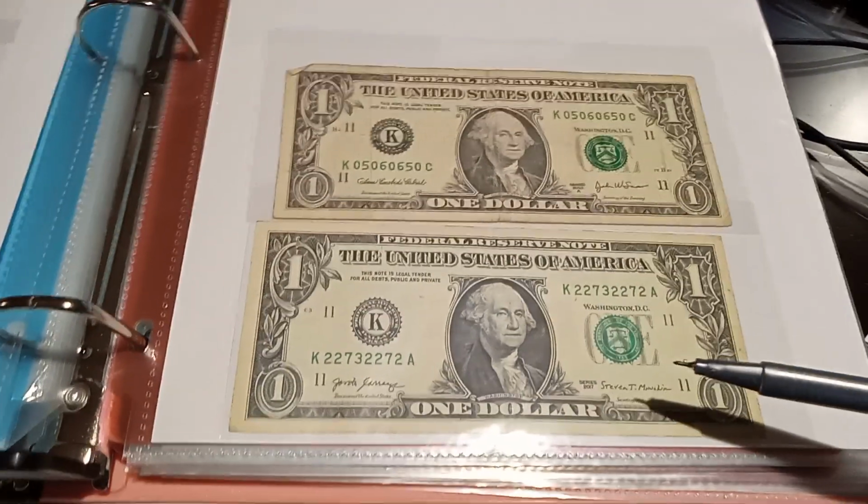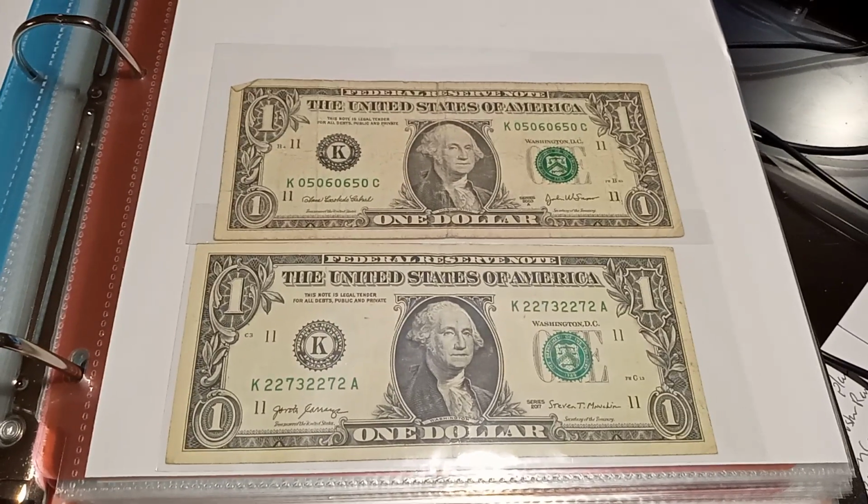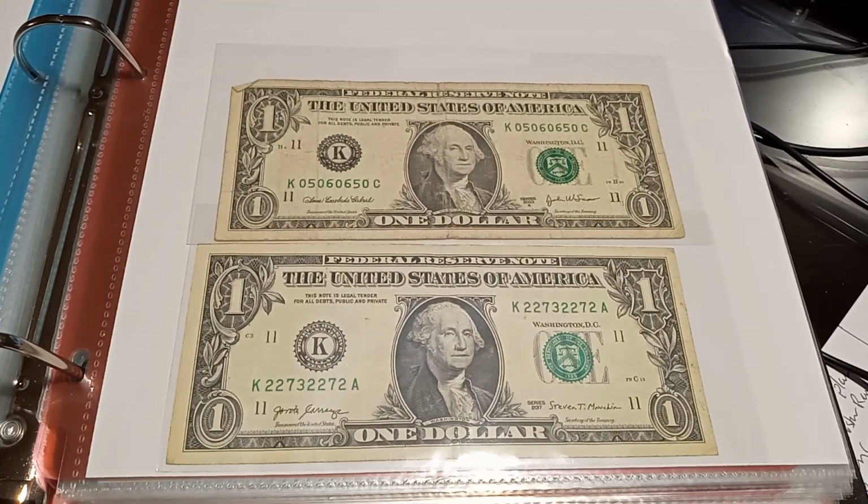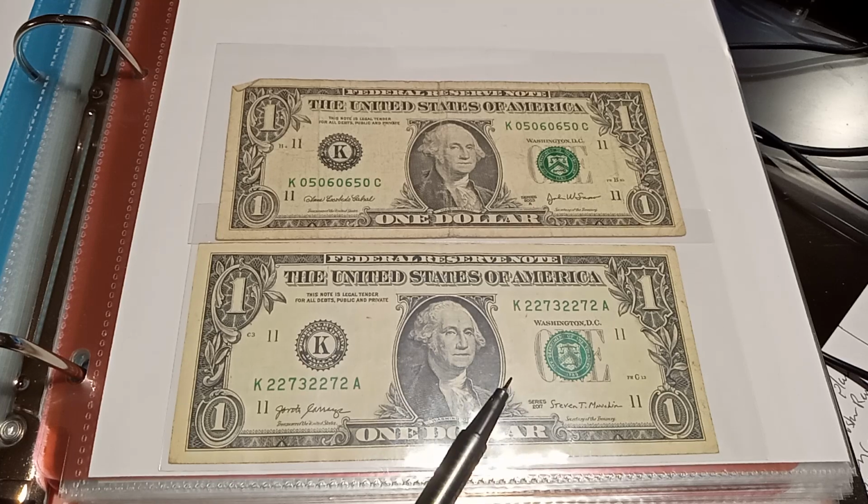Now, what we actually have here is very, very beautiful right now. We have a 2, 2, 7, 3, 2, 2, 7, 2. Beautiful repetition here right now. The 2s are touching, so that can actually bring the value of this bill even higher, up to higher than 50 cents there with an addition. There's no cracks, there's no creases.